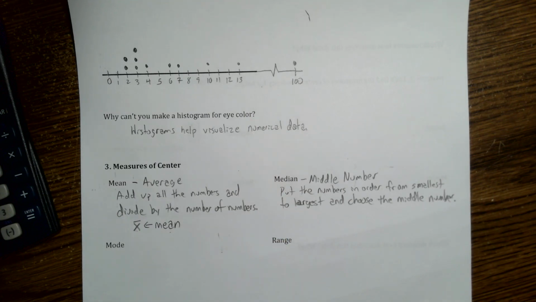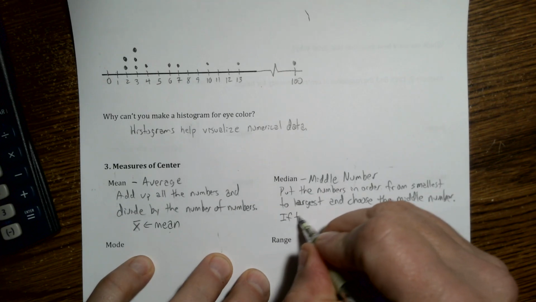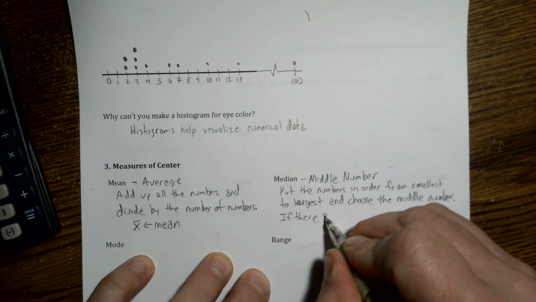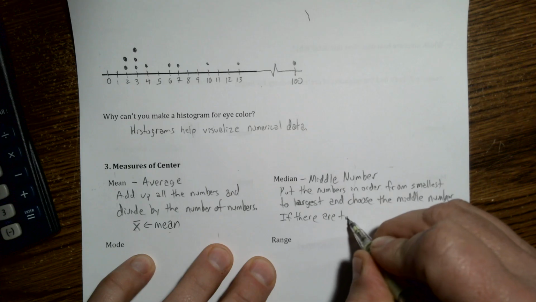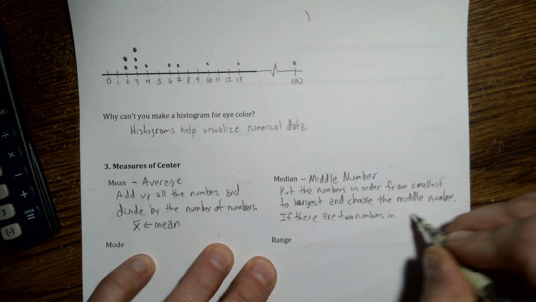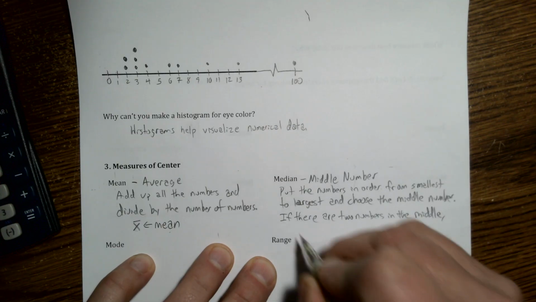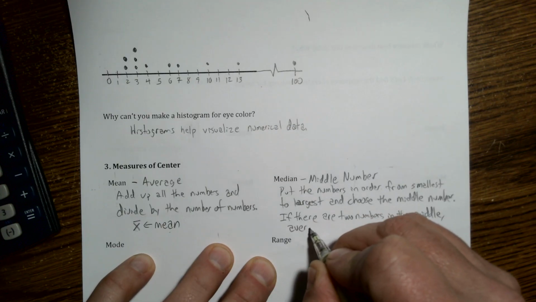But what if there are two middle numbers? And this will happen if you have an even number of numbers total, you will wind up with two numbers. If there are two numbers, average them. So if there's two numbers in the middle, average them.